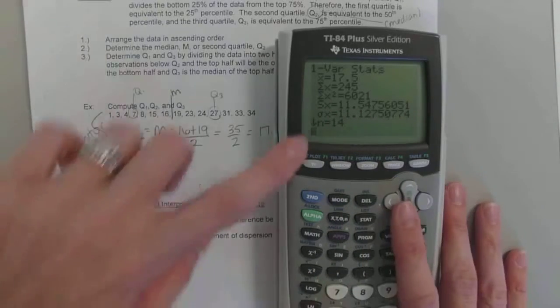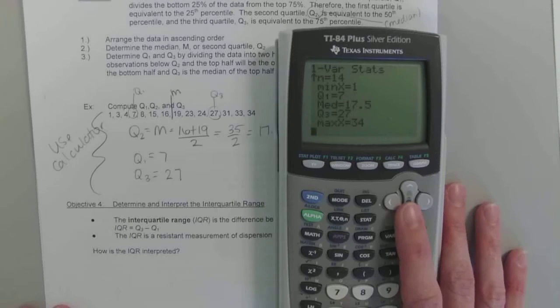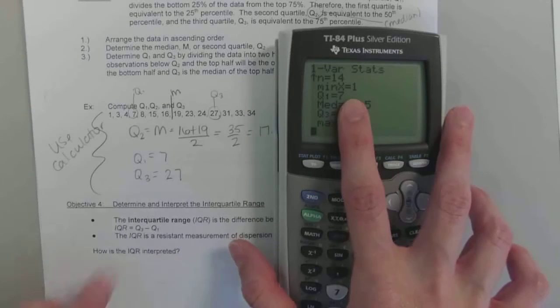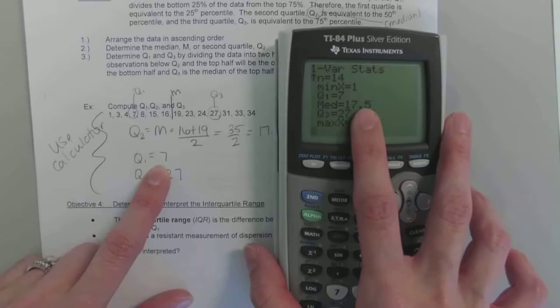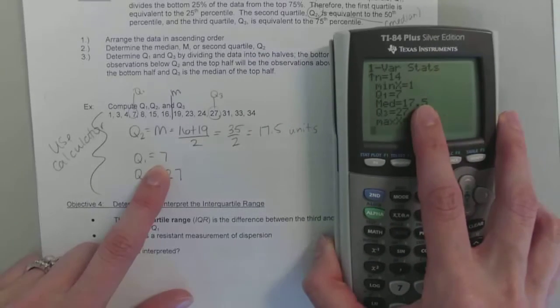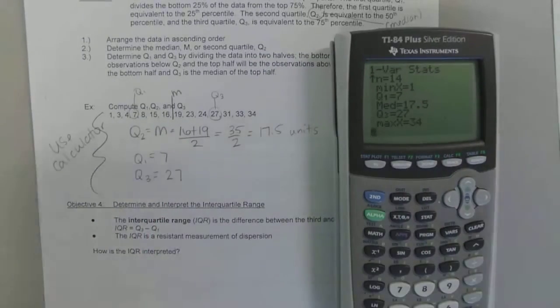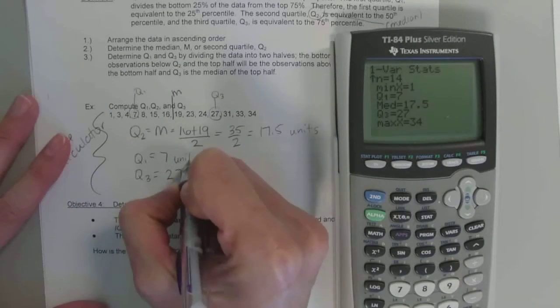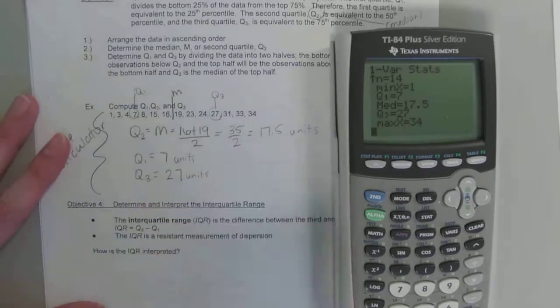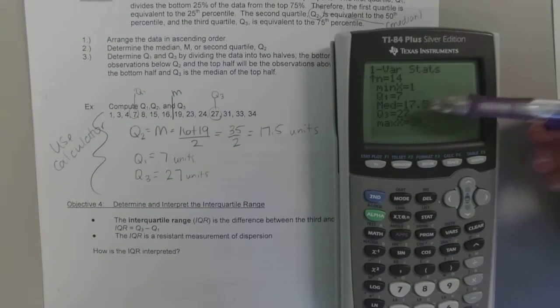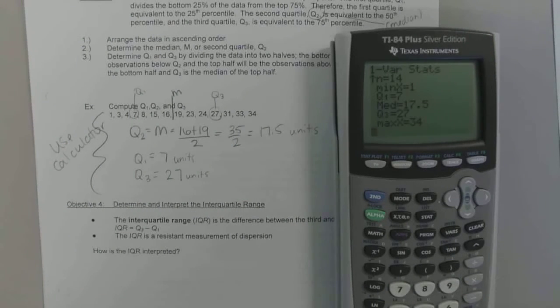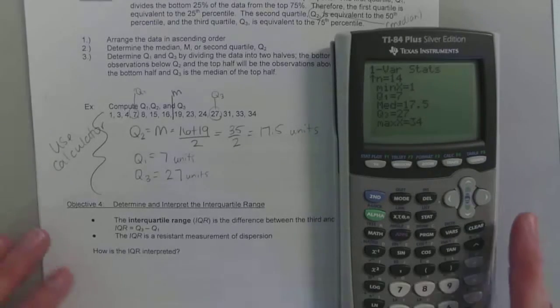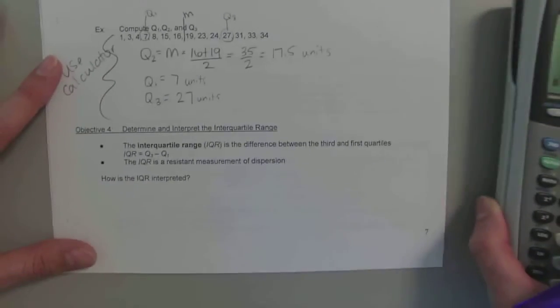So notice the mean here, sample standard deviation is S, sigma is 11, but what we care about is the quartiles. This arrow means you arrow down. Look what you have. You have a Q1 of 7. It's not what we said Q1 was. You have a median, which is Q2, of 17.5. That's what we said it was. And a Q3 of 27. These have units as well. This doesn't really have a word problem with it, but we'll write units on there. So notice 7, 17.5, and 27 are all done for you. You never have to actually physically do quartiles by hand. Is that okay? All right.